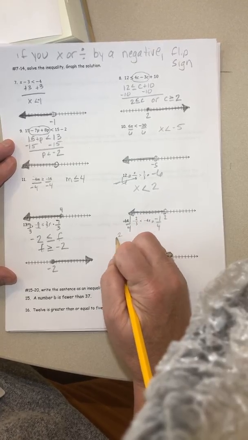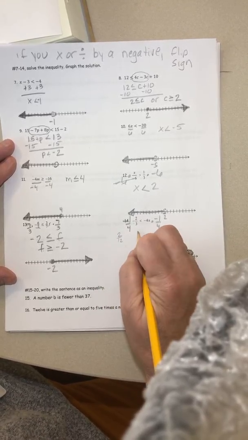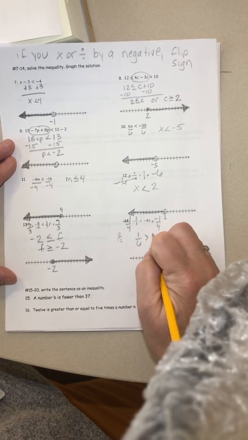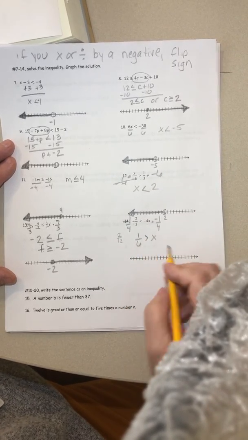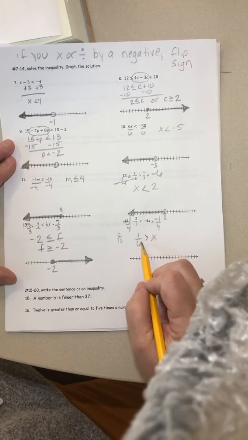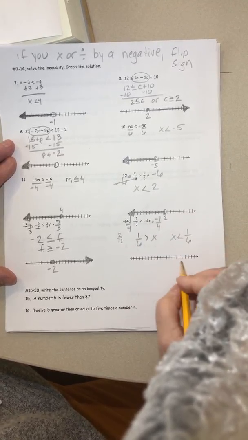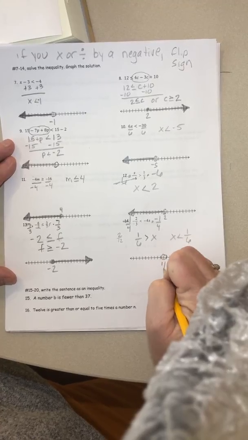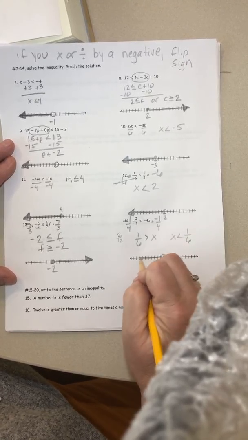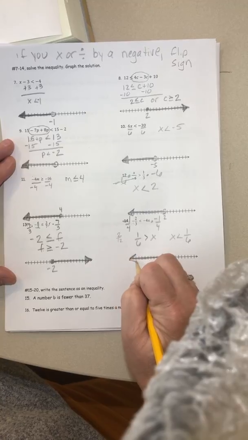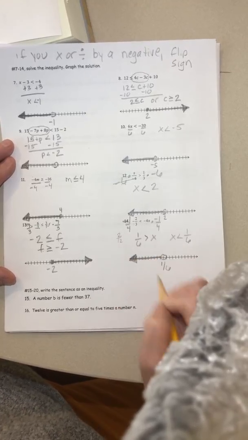That will be 2 over 12, which reduces to 1/6. And rather than saying 1/6 is bigger than x, you can also say x is smaller than 1/6. You will have an open circle on 1/6 and everything this way colored in.